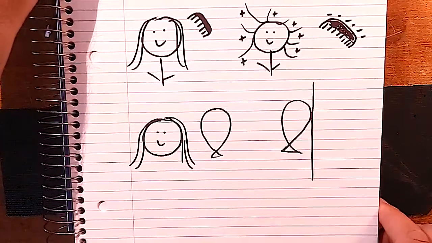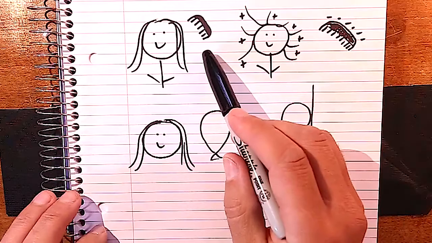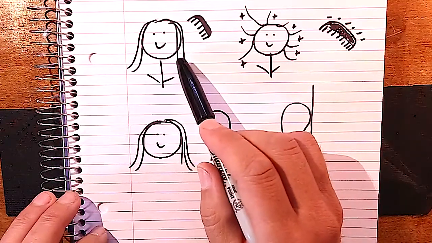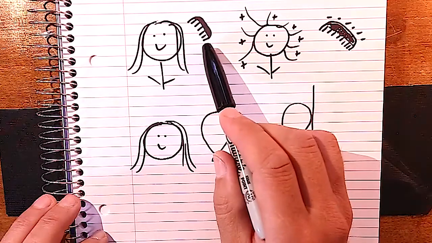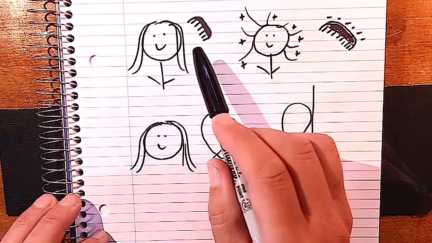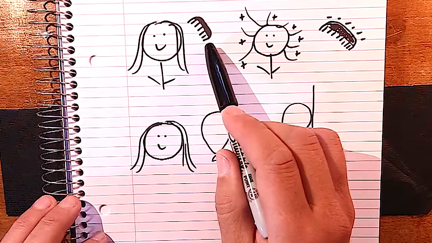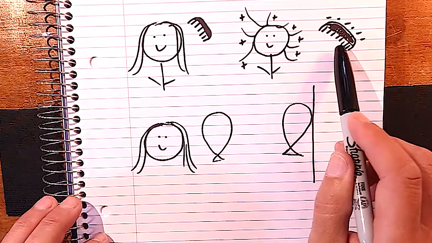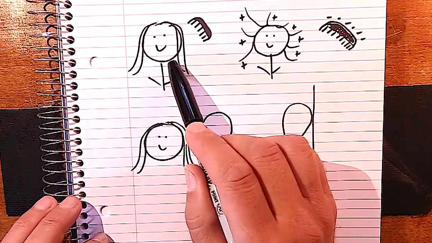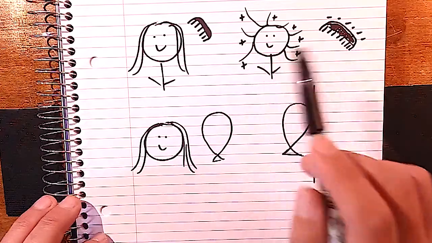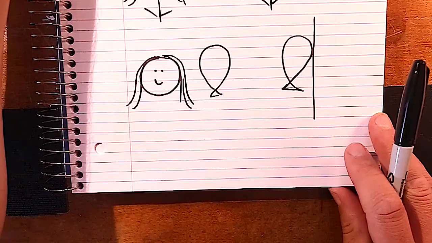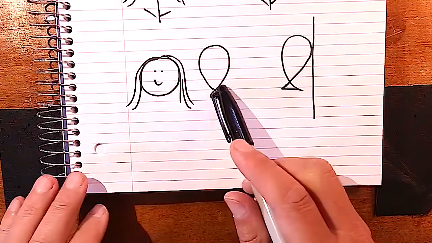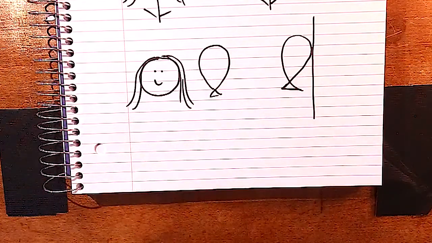What happens if we have someone comb their hair? Well, hair easily loses its electrons, and the plastic comb gains them. So if the comb gains electrons, then the comb becomes negative, and if the hair loses electrons, then the hair becomes positive. And the last little demonstration that can be done is where we have a balloon rubbed on someone's hair.